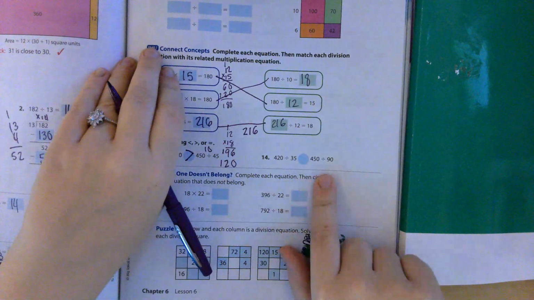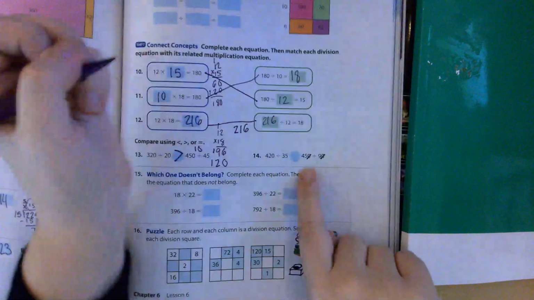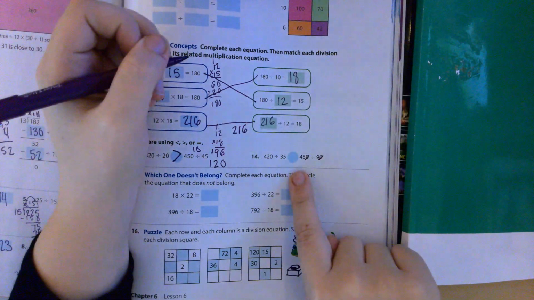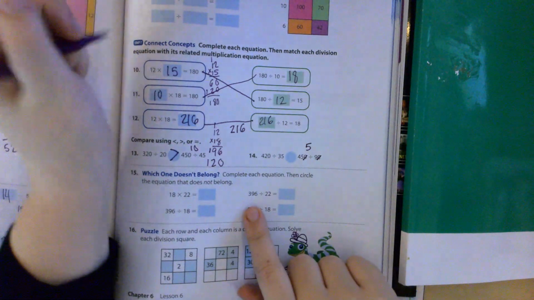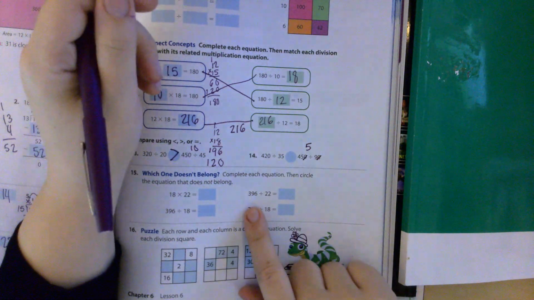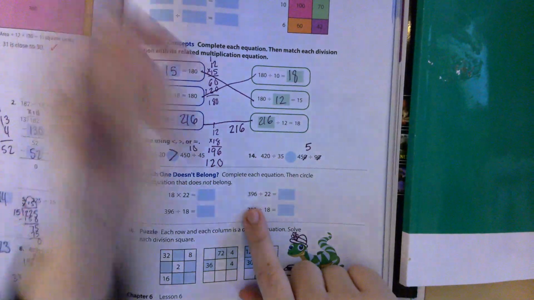This one. I have 450 divided by 90. Remember my trick? If there's a 0 on both sides, what's 45 divided by 9? Easton. 5. This side is 5. 420 divided by 35. What am I supposed to do? How do I figure this out, somebody?